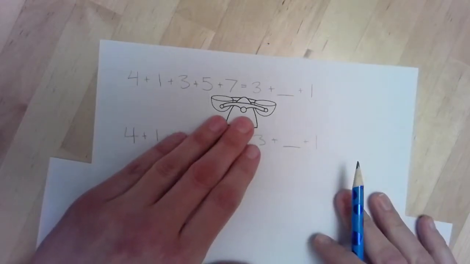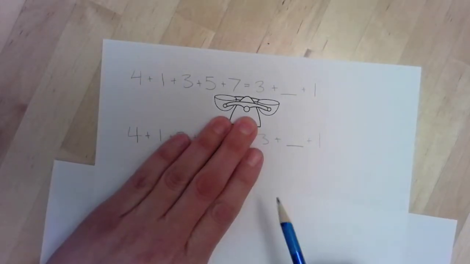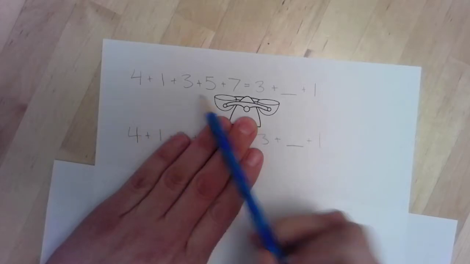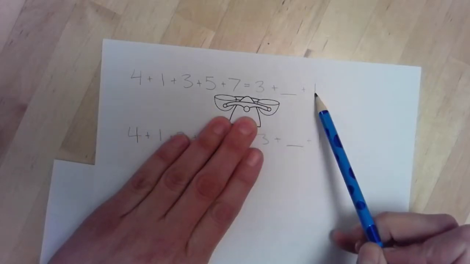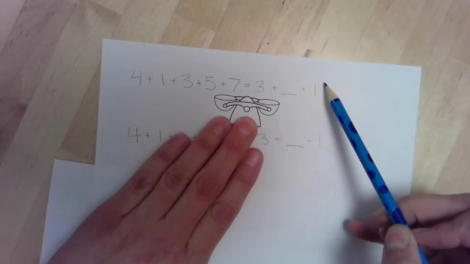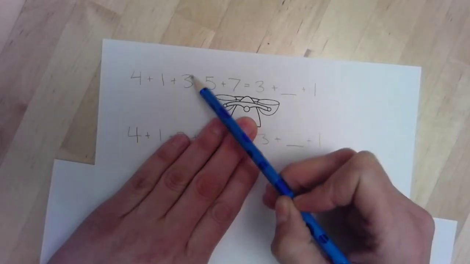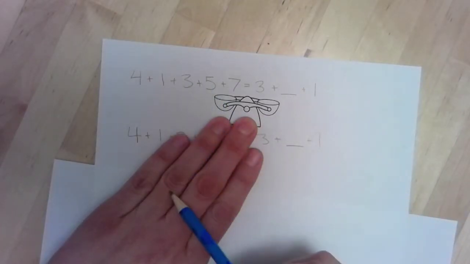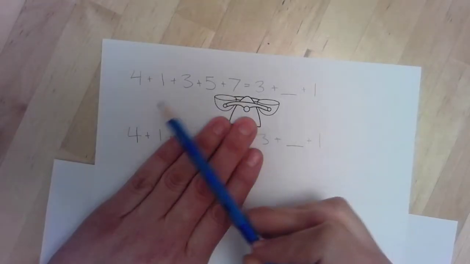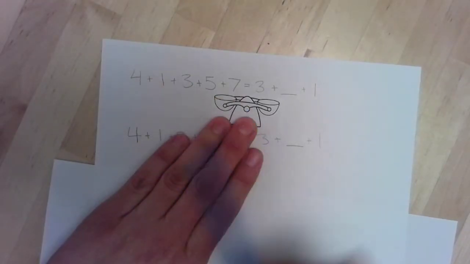Well, there's a lot of different ways we can do this. One way is to notice that there's already a 3 and a 1 here. So if we take those out, then we could also take the 3 and the 1 out on this side. If we do that on both sides, it's still the same. And then we could go ahead and add up the other numbers, which is one interesting way.